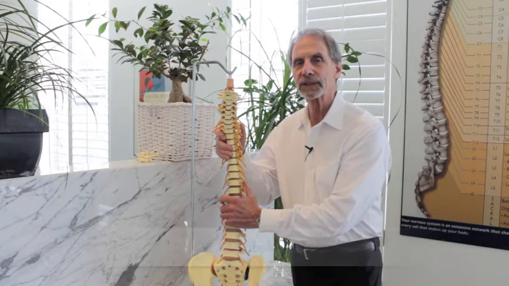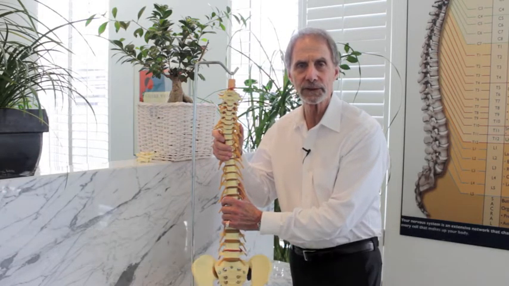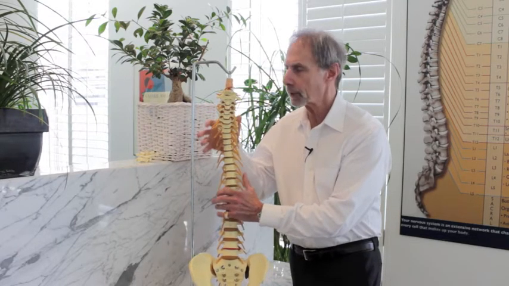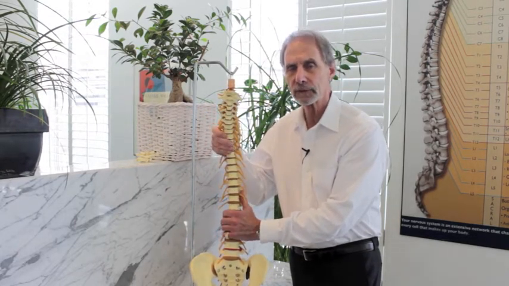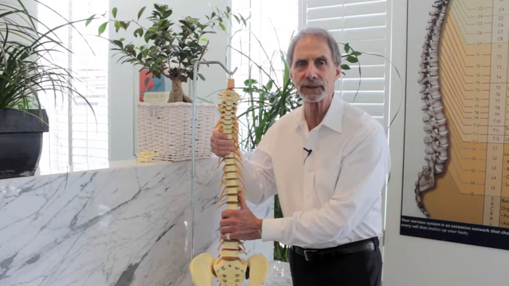The term subluxation can occur anywhere through the body. It can occur in the shoulder as a dislocation, it can occur in the knee as a knee dislocation, or it can occur along the spinal column. Virtually any joint in the body can become subluxated.